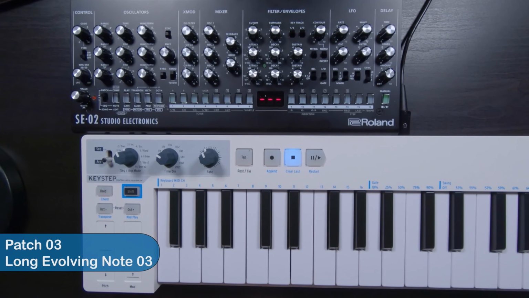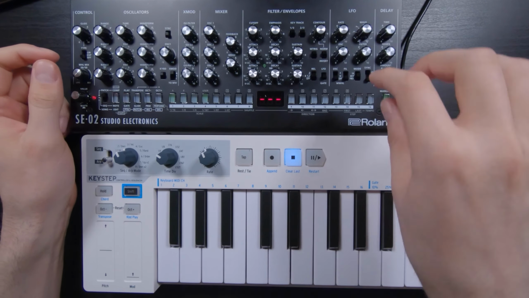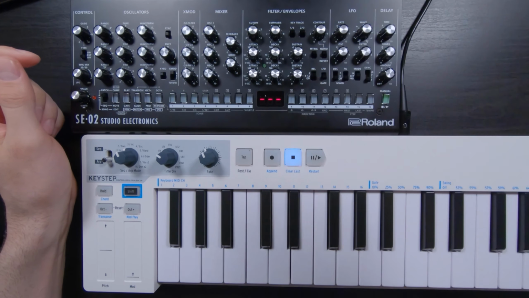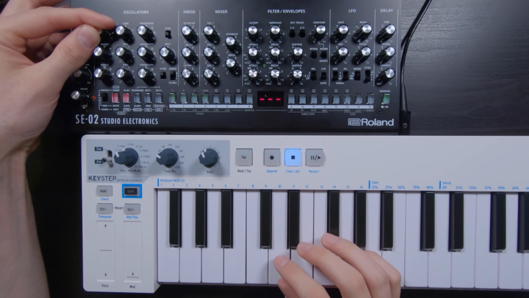Let's try a similar sound with an even slower attack, because slow attacks work really well with these kinds of sounds. So let's see, let me take the filter down, filter modulation. Let's go even lower. Let's do 32 feet.